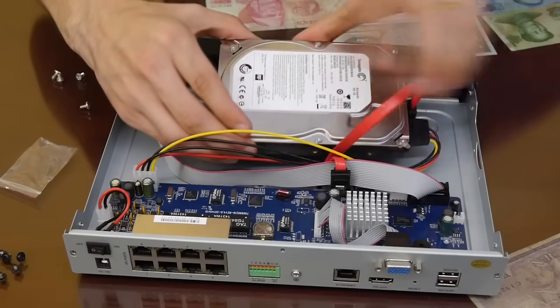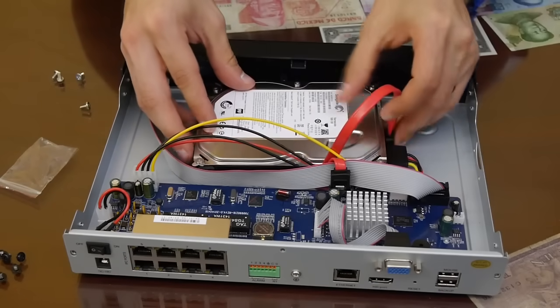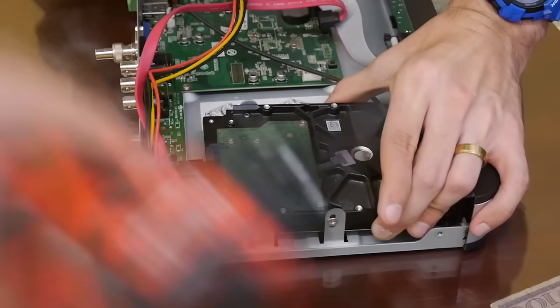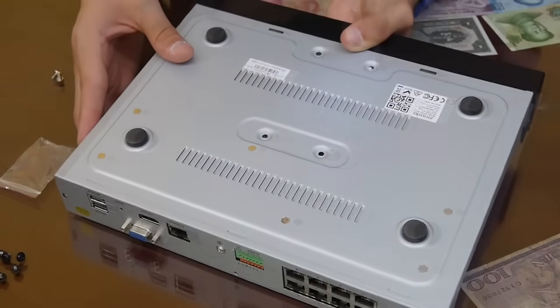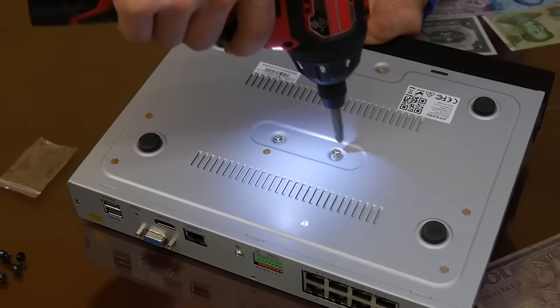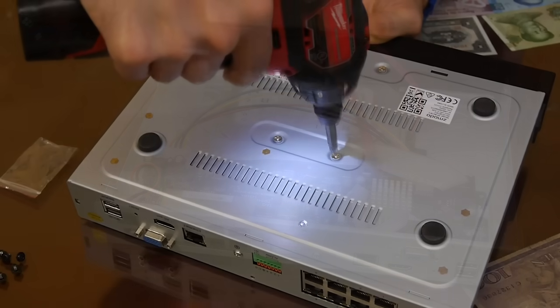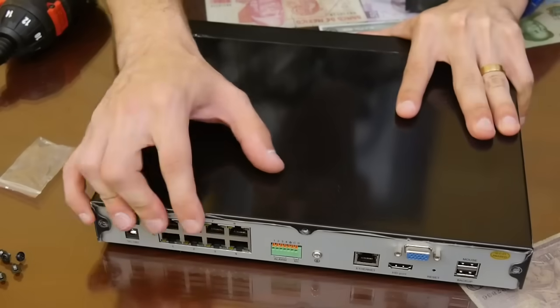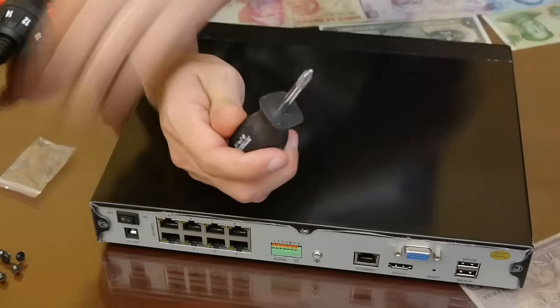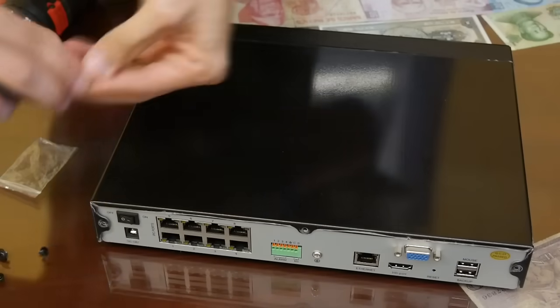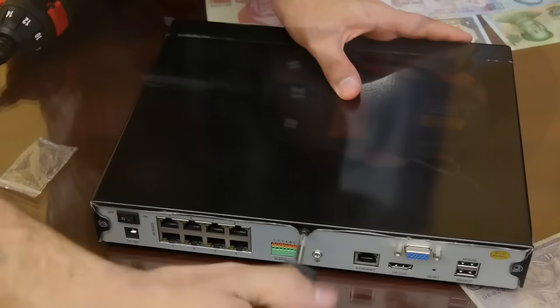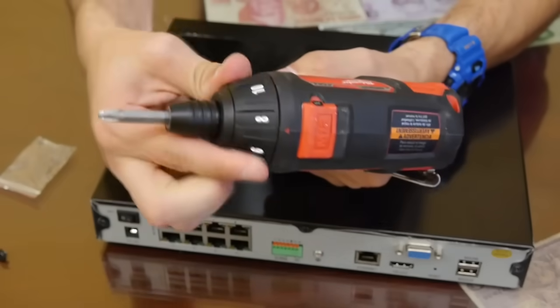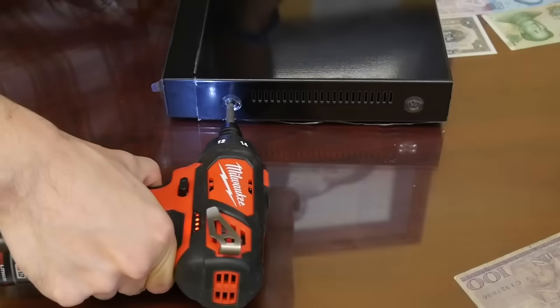Now that the hard drive is plugged in, we have to mount it to the DVR using a few screws that came with the DVR. Some DVRs have a special bracket for the hard drive, while some simply have 4 holes on the bottom of the DVR to mount the hard drive. And after the hard drive is mounted, it's time to put the top cover back on. At this point, I highly suggest you use a regular screwdriver so you don't over torque and strip the screws, or you can use a power screwdriver and make sure to set the clutch to the lowest setting for the same reason.